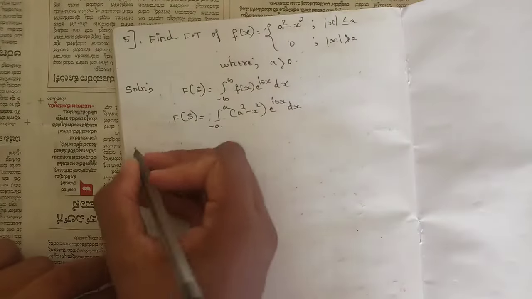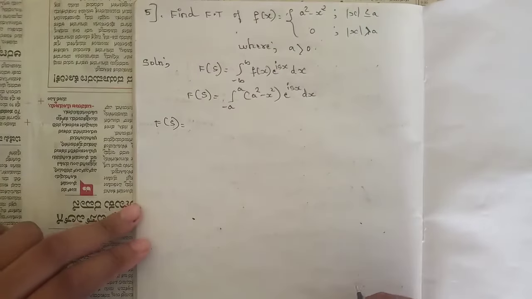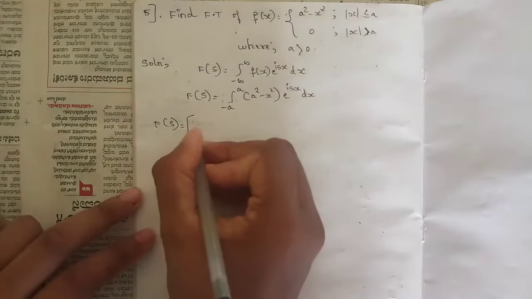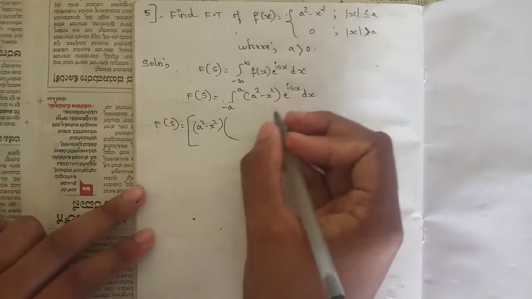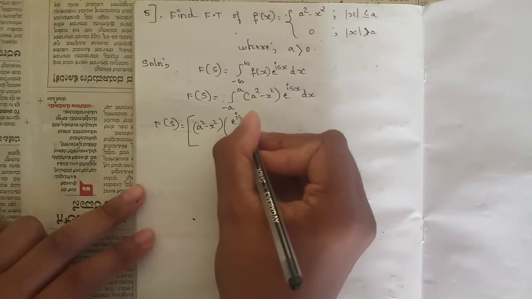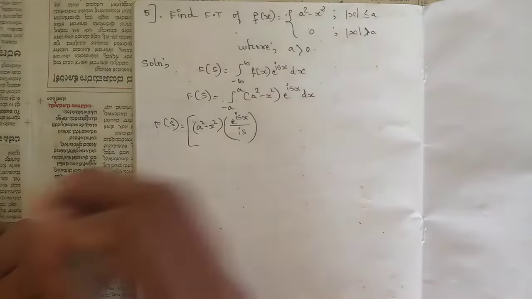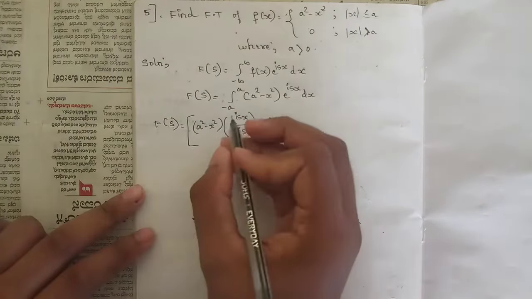So now we need to solve this further. We are going to use Bernoulli's rule. First function and second function: the first function we keep as it is, into the integral of the second function, that is e power isx divided by is, minus the differentiation of the first function.